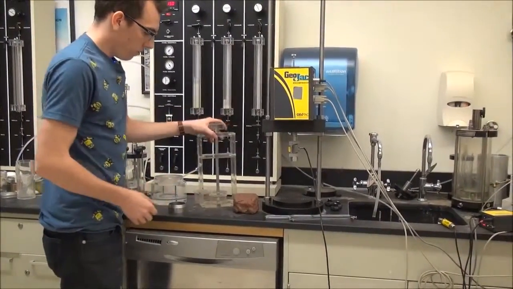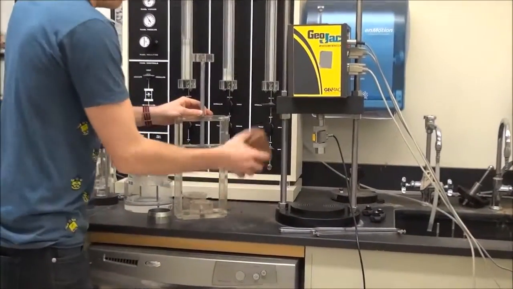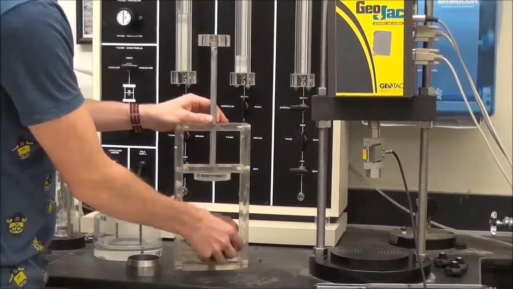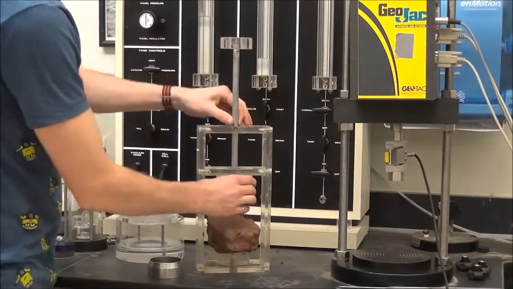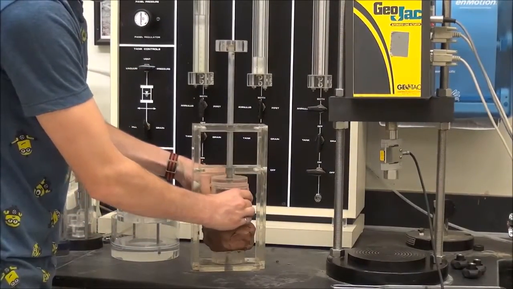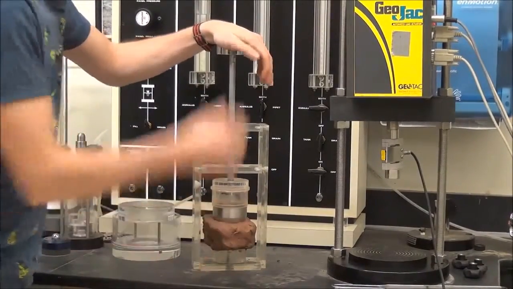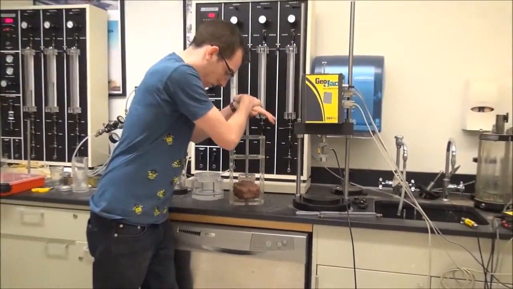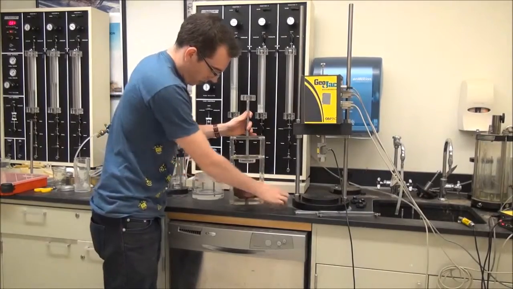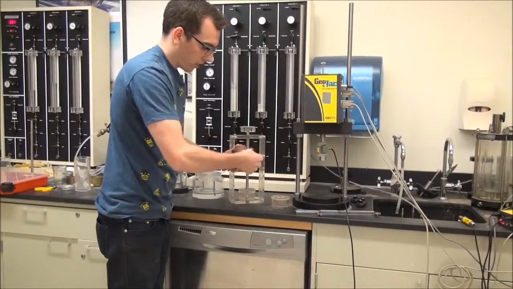So to begin, we use this apparatus to get a sample. You take a sample of soil. In this we have the clay that you've used in the past for other tests. Put that on there. Align the pieces, and you can press straight through. Now, when we take this apart, you can remove the excess clay.